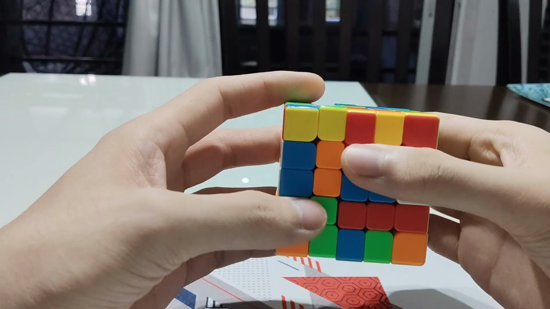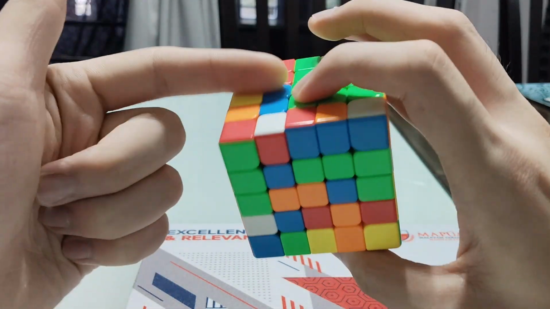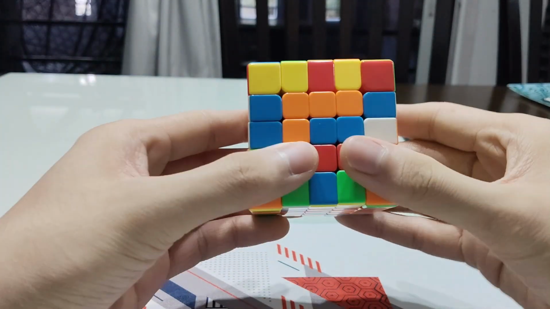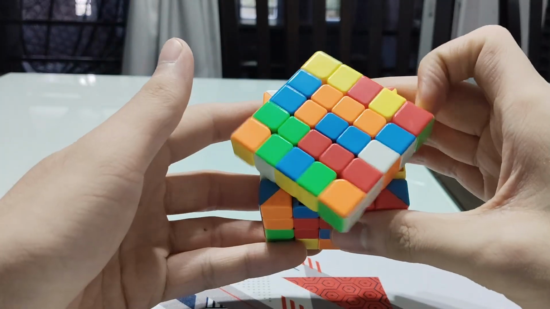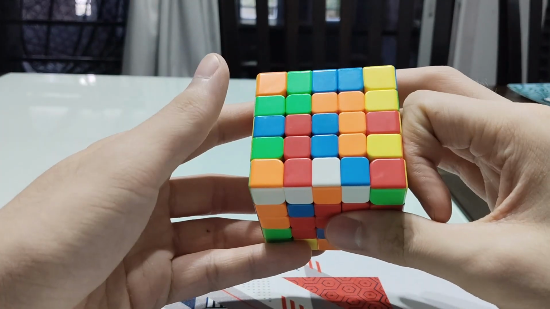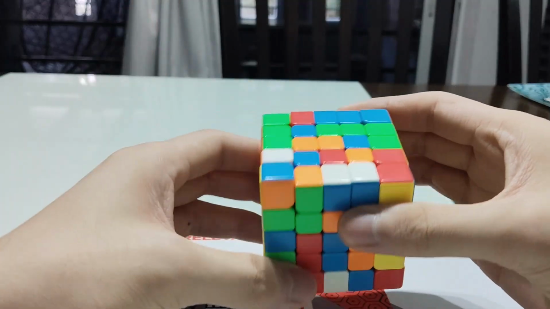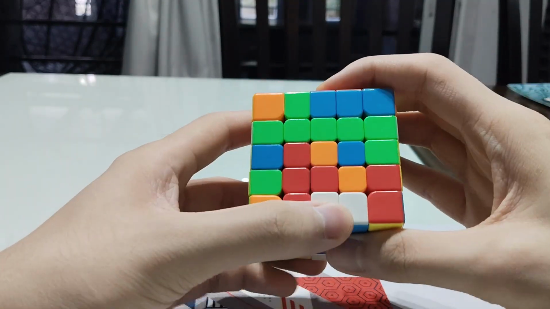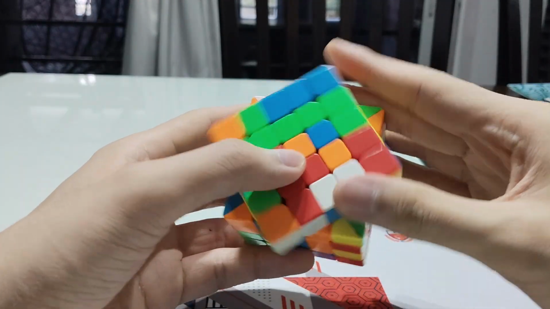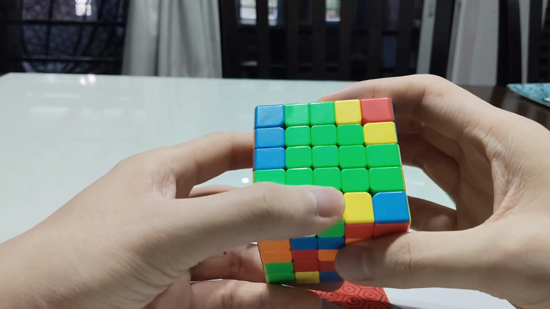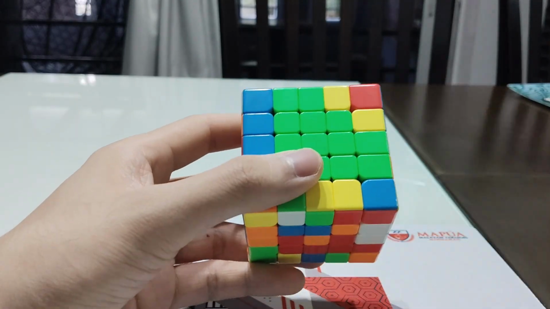I'm going to bring this down again along the unsolved slice, and then turn this one up like this, and bring it up. So this creates our third green bar, and I'm going to bring it up, and there we have our third center.